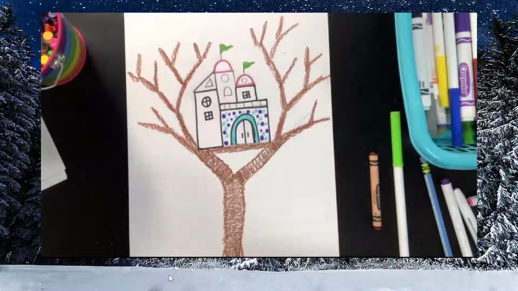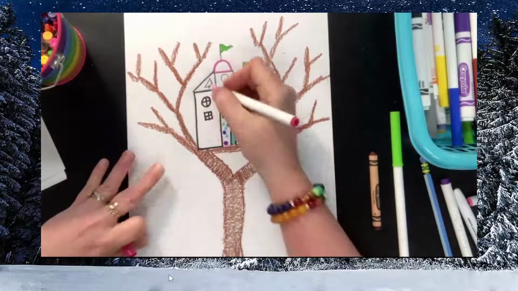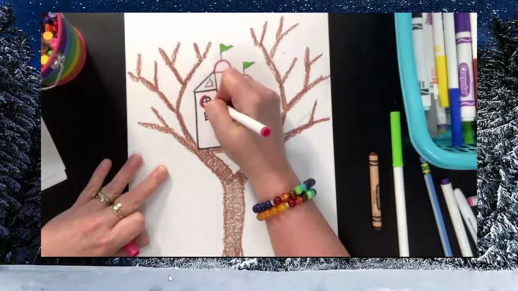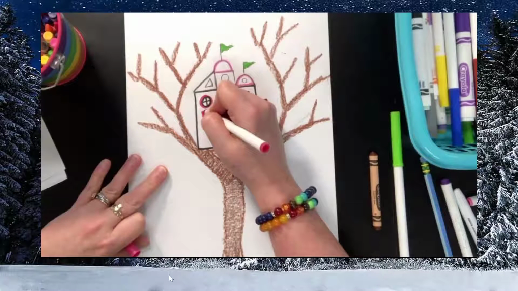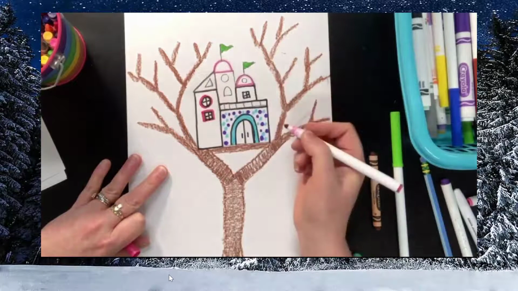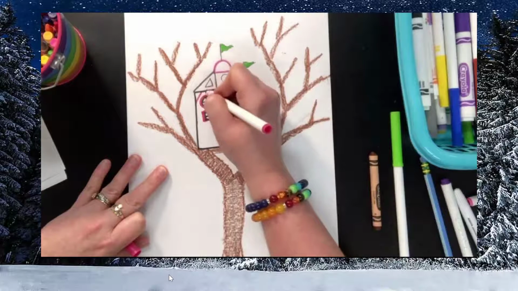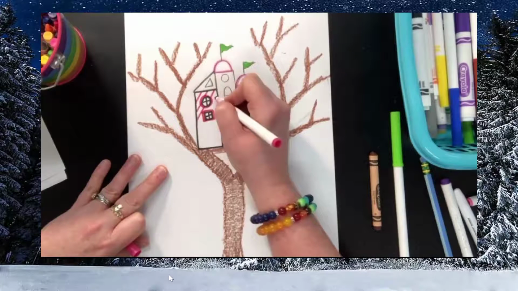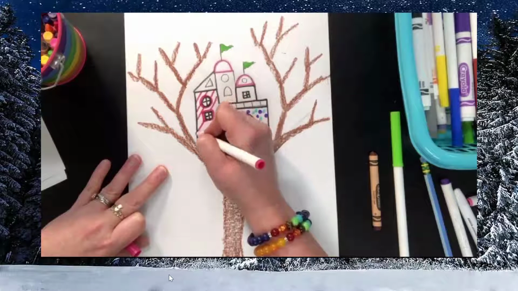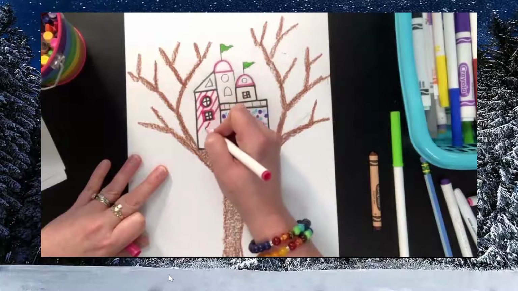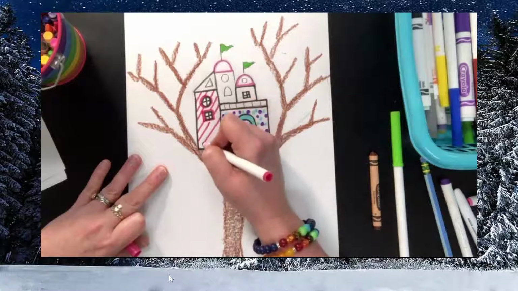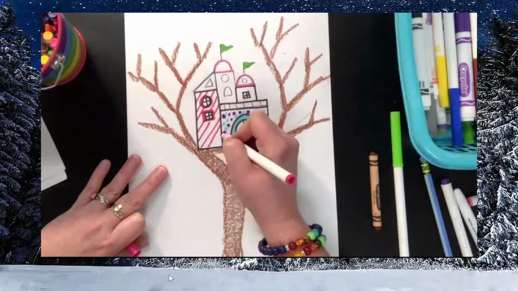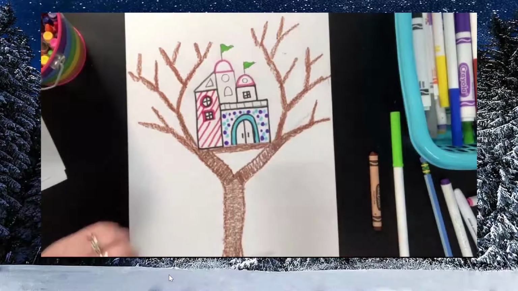And just using your imagination, don't color your treehouse all one color. Use your markers and your crayons to really make it look very interesting to look at. I'm going to do some diagonal lines on this part of my treehouse just for fun. Now it doesn't really look like a regular castle, it looks like a castle made out of candy.